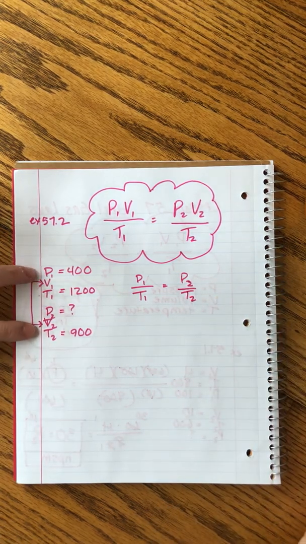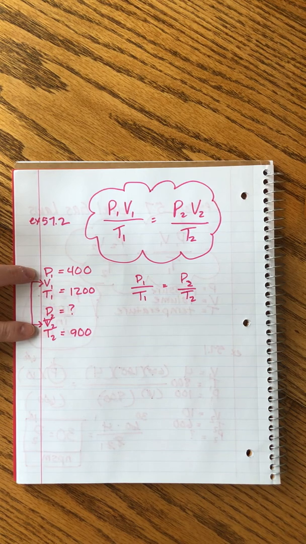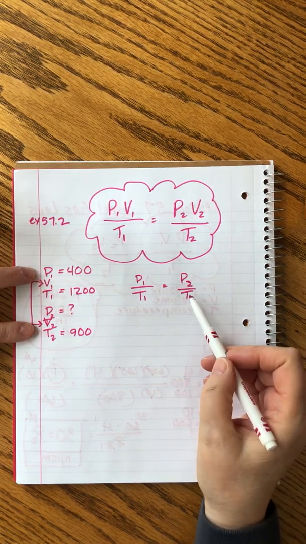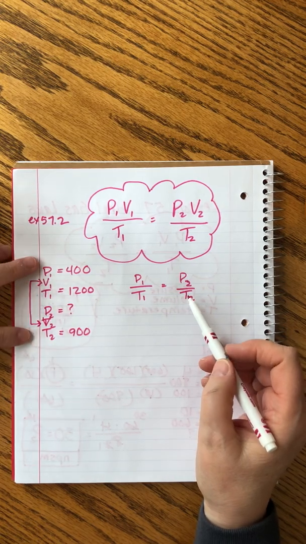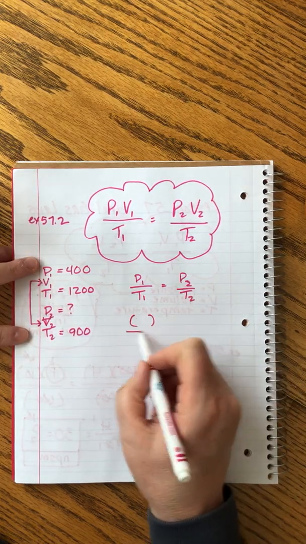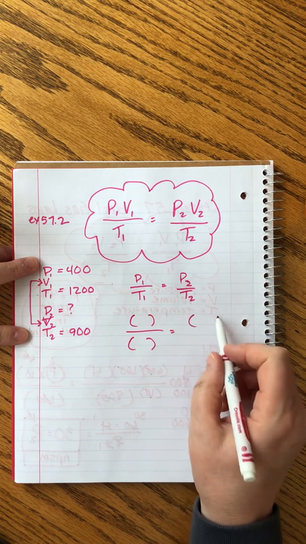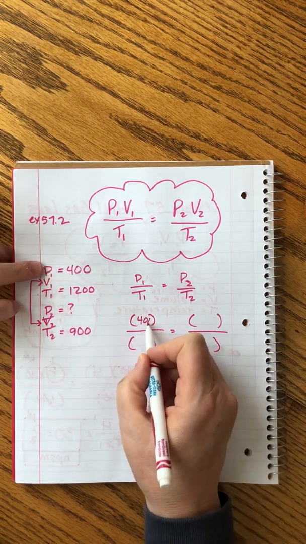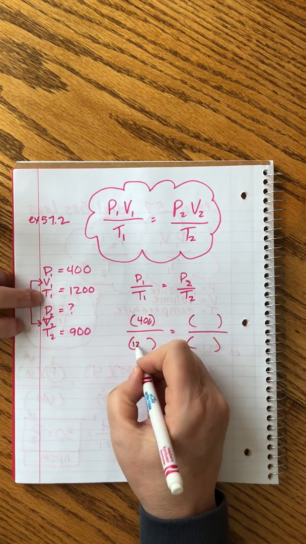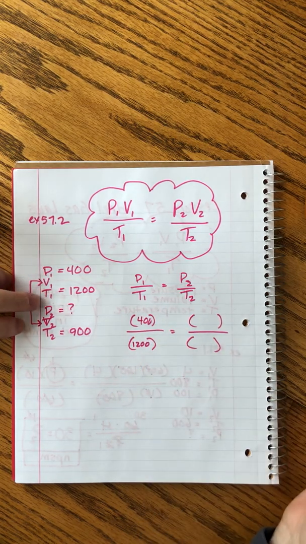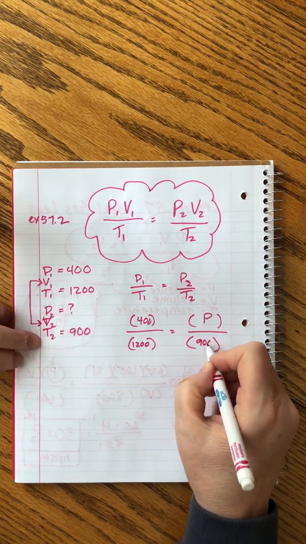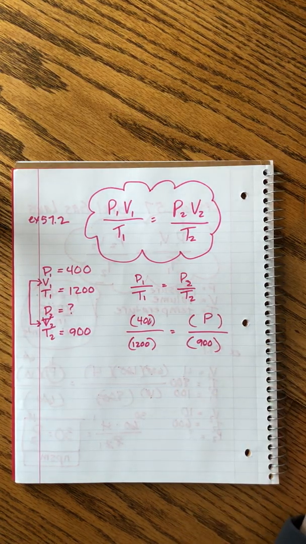So if any one of the three factors is unchanged, you can just drop it out of the formula and write a simplified version, and then we'll just use those numbers. So look, it's going to be so easy. P1 is 400, T1 is 1200, P2 we don't know, and T2 is 900. Come on, that's great.